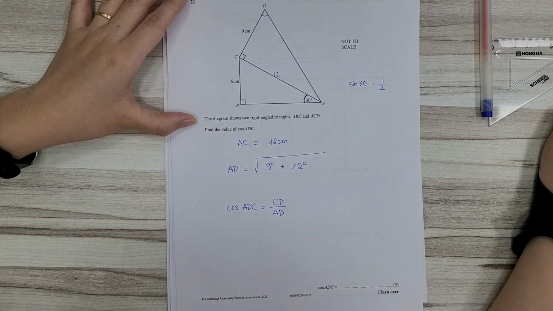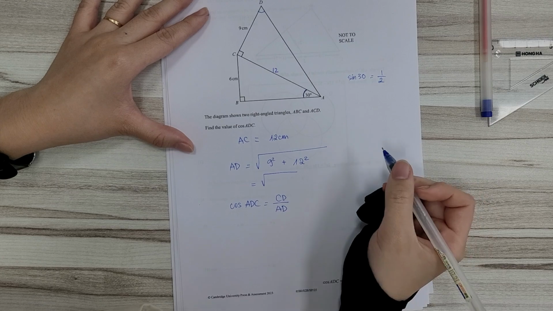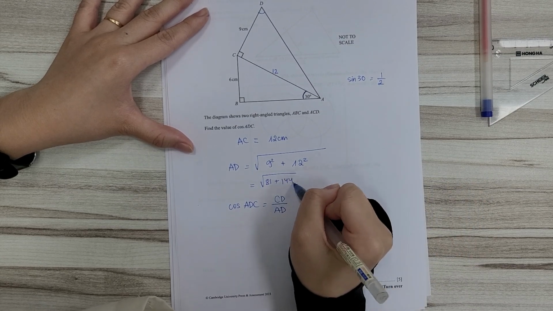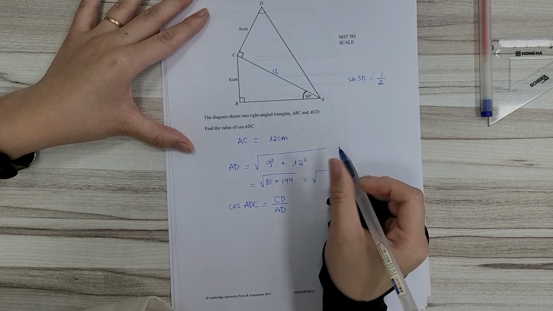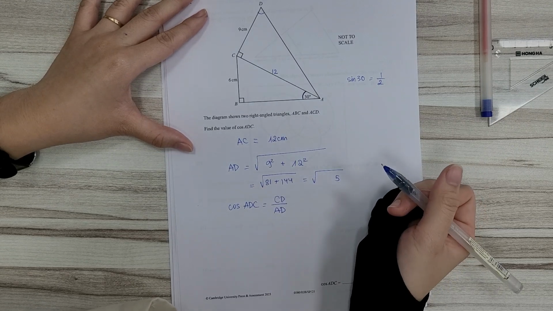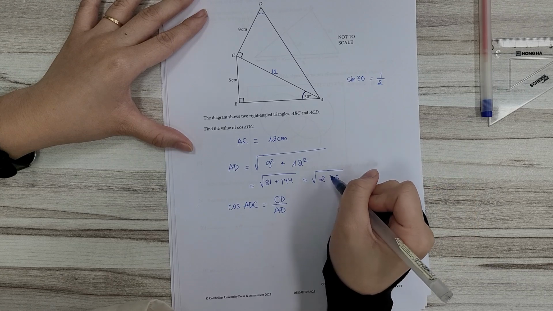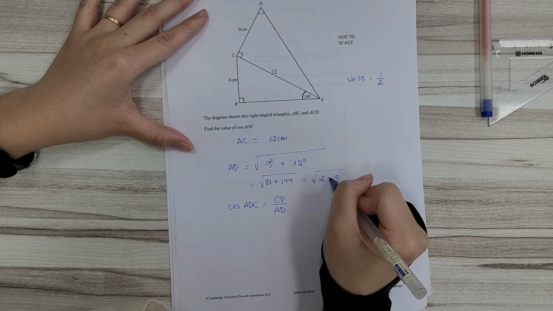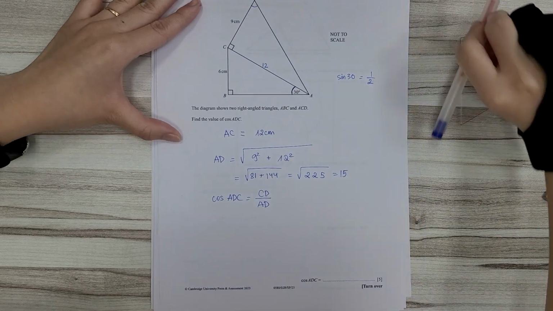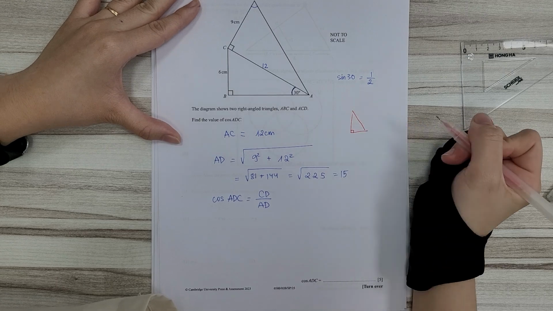Again, there are 2 ways to do this. You either just do the calculation. So 9 squared is 81. 12 squared is 144, which is 5, 8 and 14 give us 22. Okay, and that's 15.